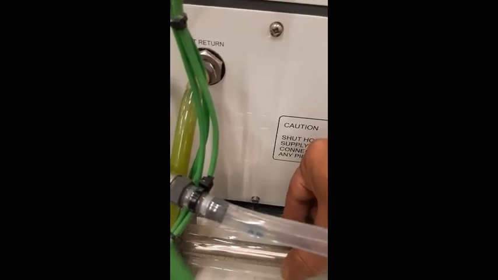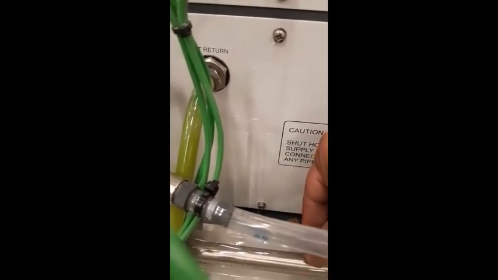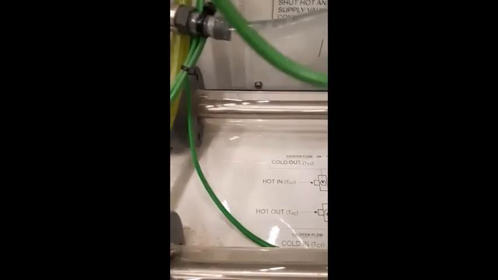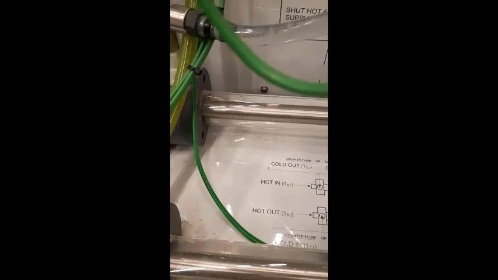The upper side is the acrylic pipe, and the inside is the steel pipe. Through the steel pipe the hot water goes, and in between the acrylic and steel the cooling water goes out. This side is a similar type of pipe, and this is the outlet side.